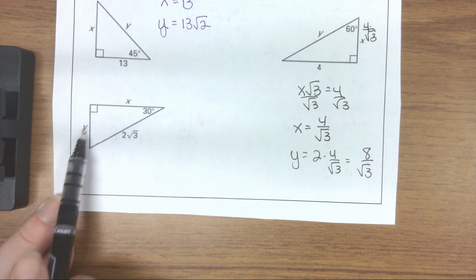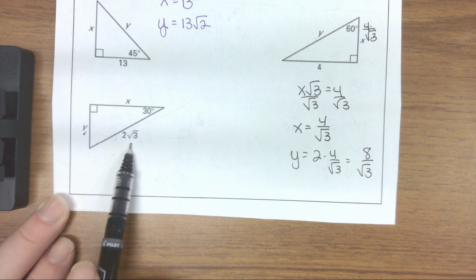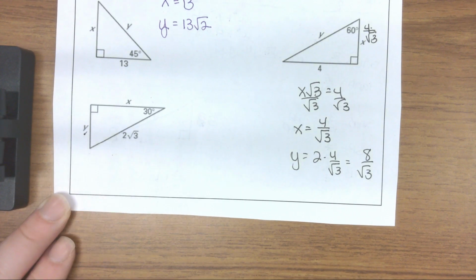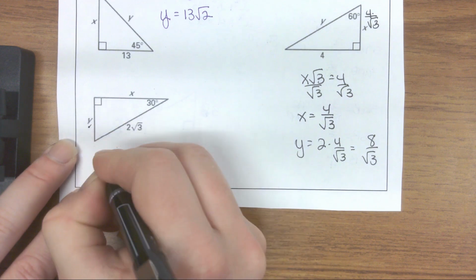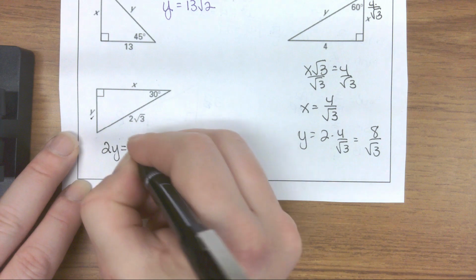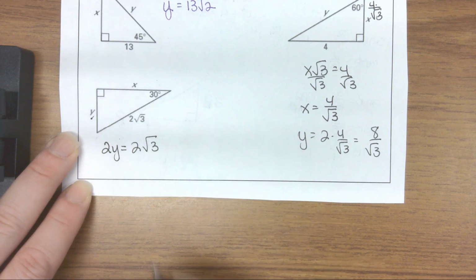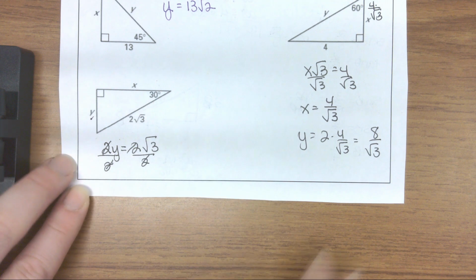So if this and this are 1 to 2, if I wanted to go back, wouldn't we agree we're going to divide by 2? So to find y, 2 times y is 2 root 3. I just divide by 2. So y is just the square root of 3.